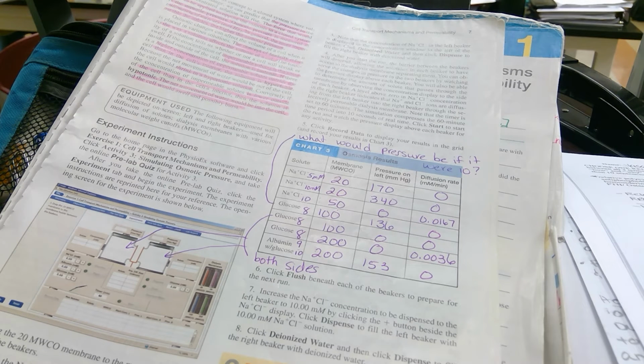Here's another scenario. 5 millimolar sodium chloride, 5 millimolar glucose. Molecular weight cutoff of 50. First question, do any of these move? Which one? Good. Whatever side has a solute that can't move, then that's the side that water goes to. If the solute can move, it will. If solutes cannot move and they're found in unequal quantity, then what will move? Water.